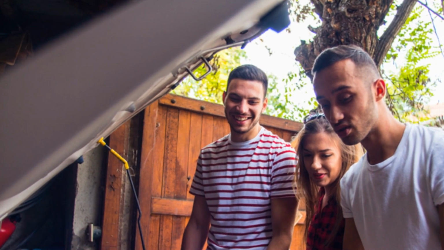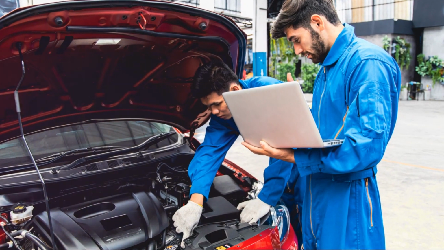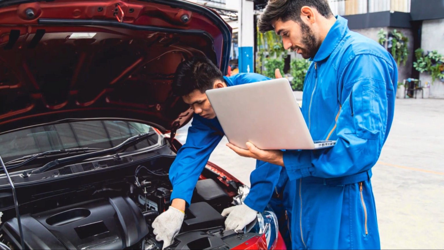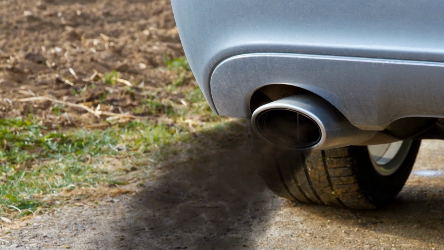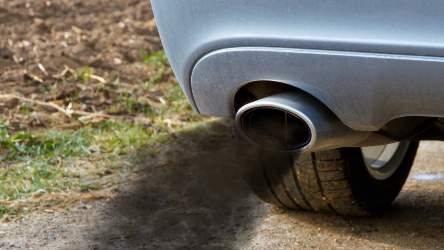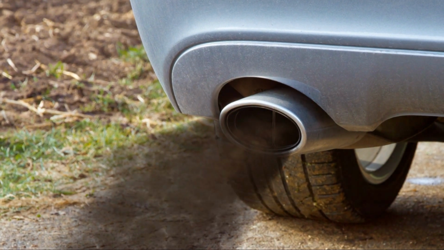Fire up the engine and listen closely. Any unusual noises, knocking, tapping, or hissing can point you in the right direction. Pay attention to the exhaust note for irregularities like misfires or excessive smoke.